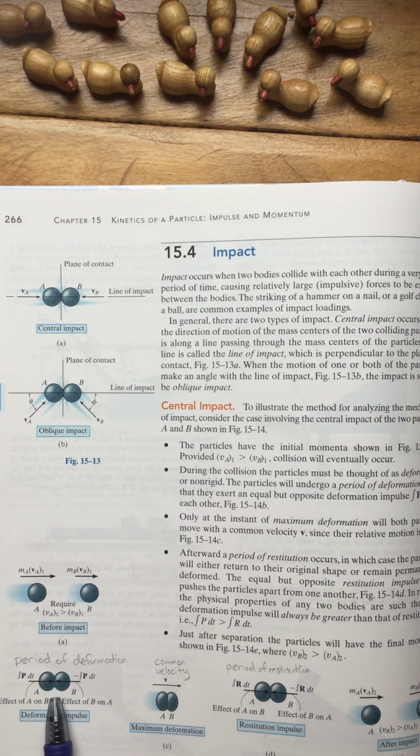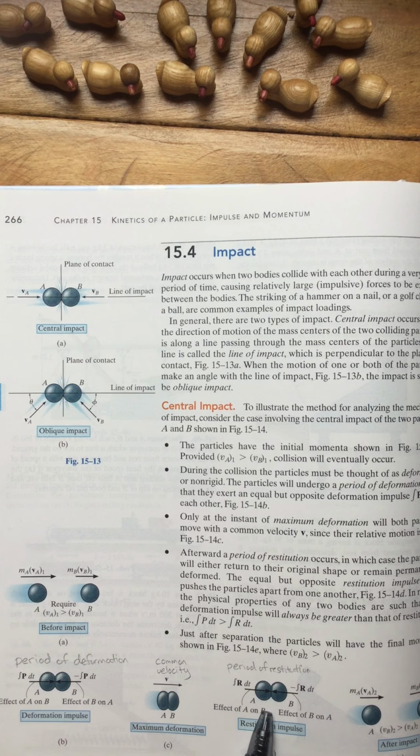Once they touch each other, the period of deformation begins. During the period of deformation, the mass center of each object is getting closer to the mass center of the other object. And at the instant of maximum deformation, the mass centers are the closest together that they are going to be. And after maximum deformation, the period of restitution begins in which the mass centers are moving away from each other.